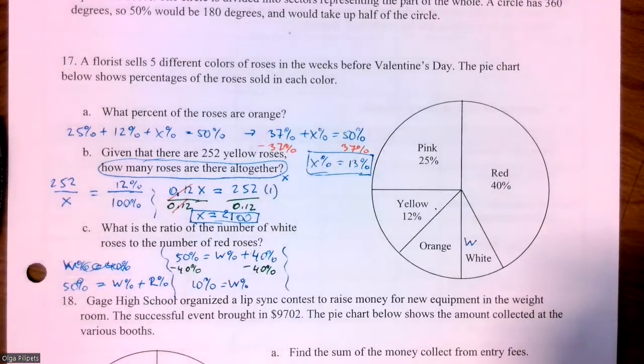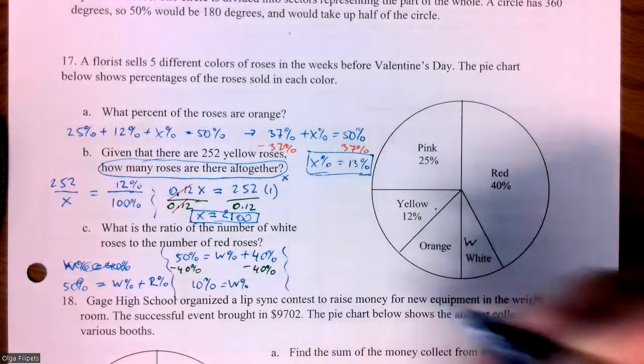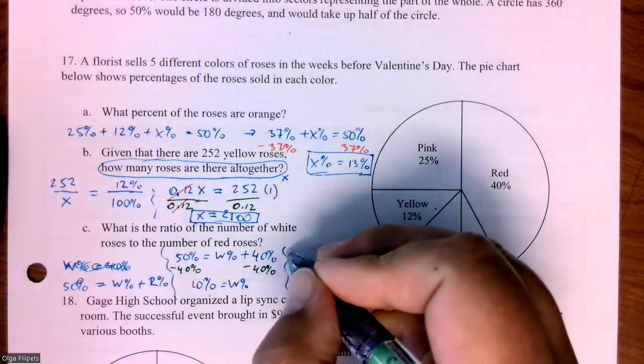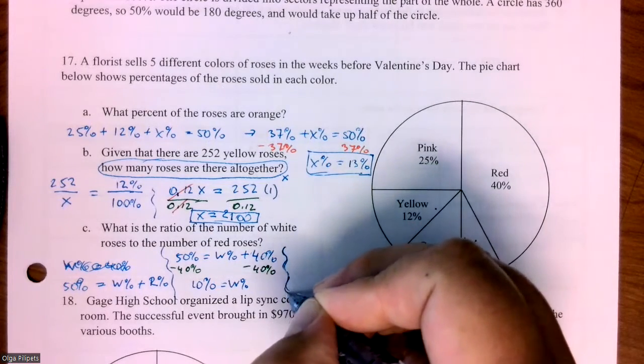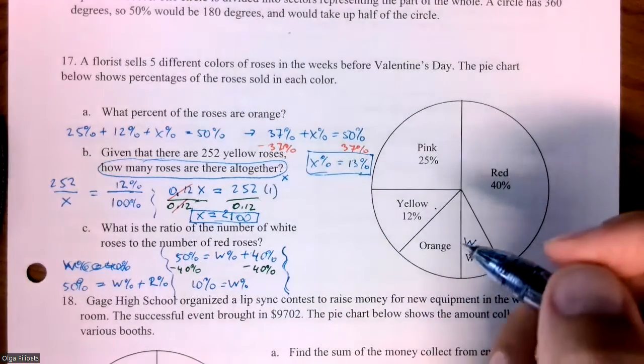Okay. Now, next, we need to find out the actual value for each. We could set up a ratio for it and solve it, but I'm going to take a shortcut and use one of the formulas that we looked at.